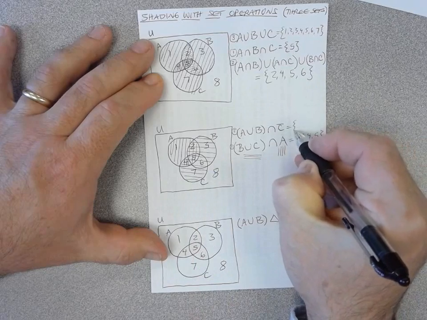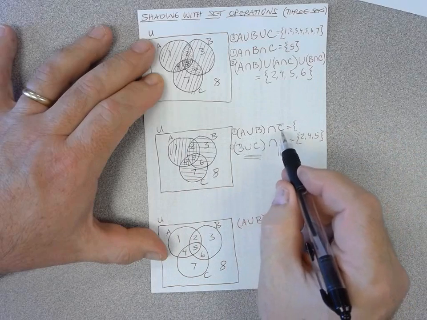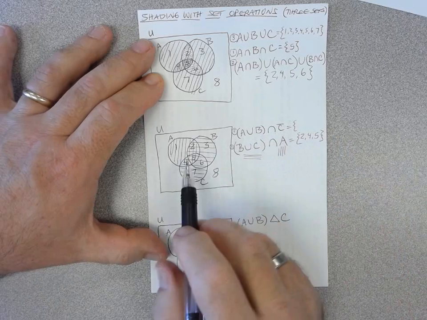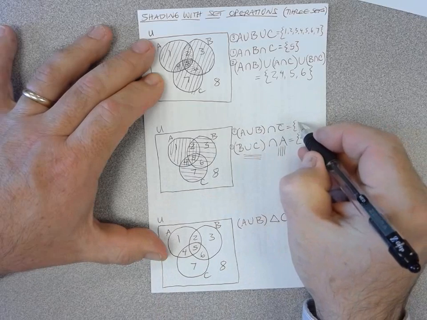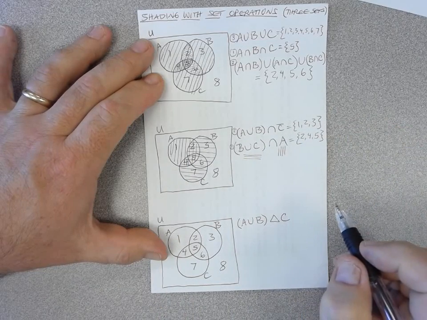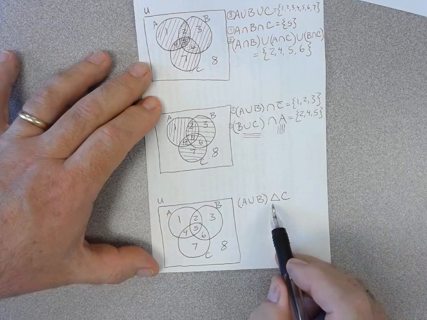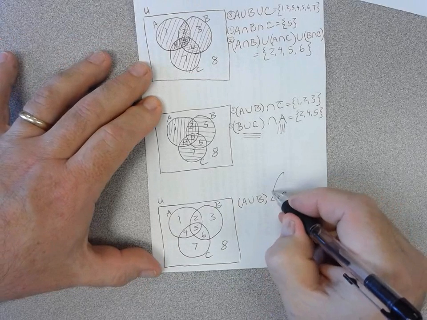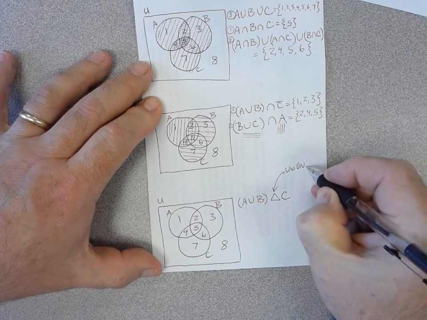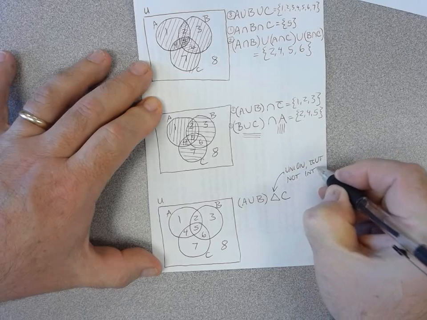Okay, now if we had its own Venn diagram to shade, we would shade this one way, shade this another way, and then look for the part that was shaded both. But I think you can reason that it's going to be 1, 2, and 3 just by what we've learned so far. Okay, and finally, down here we have a symmetric difference. Remember what this is all about? We're trying to figure out the part that's in the union but not in the intersection.